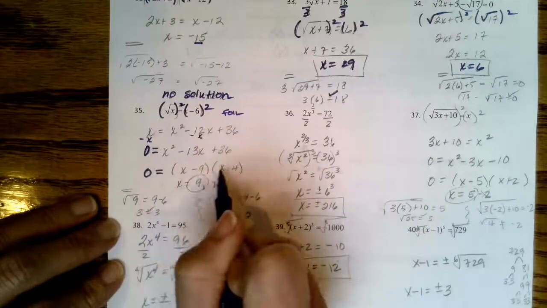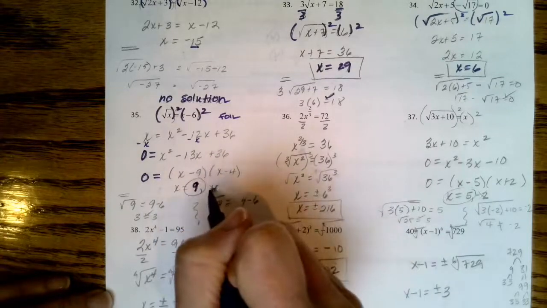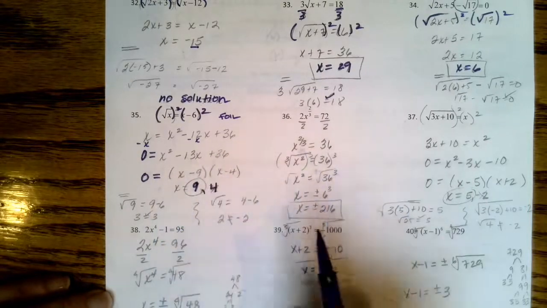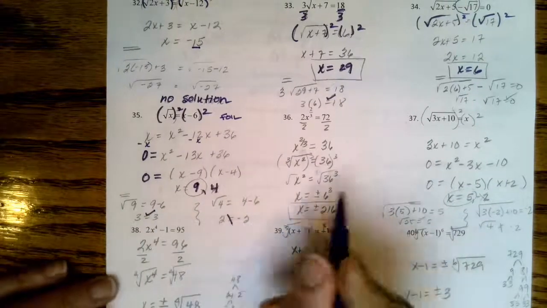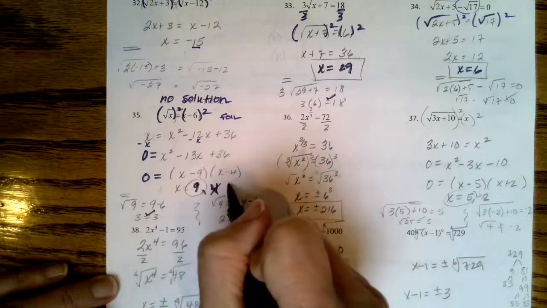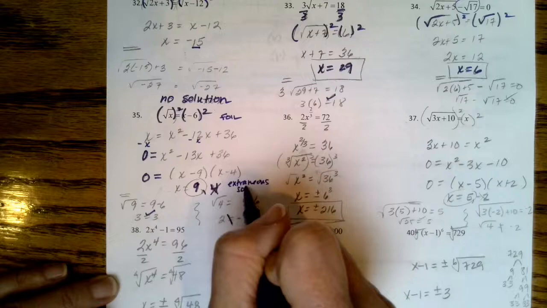I can set each one of these factors equal to 0, and I get an answer of 9 and positive 4. Notice when I put each of them back in, 9 works, but 4 does not. That's why this is an extraneous solution.